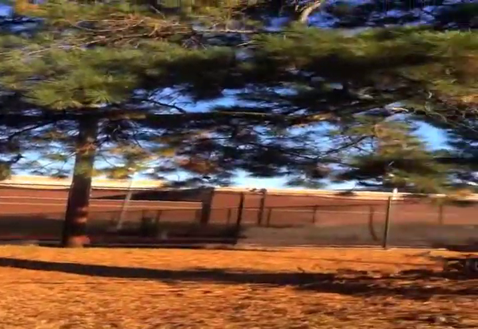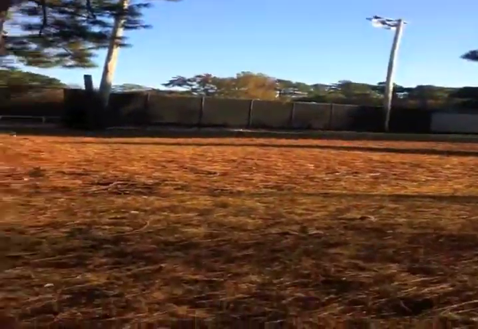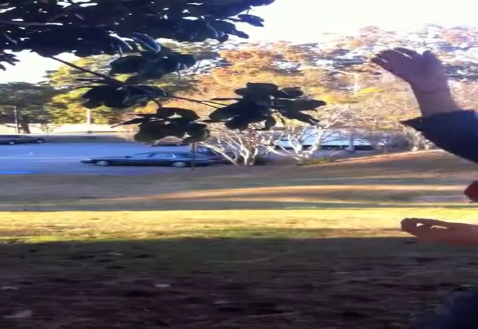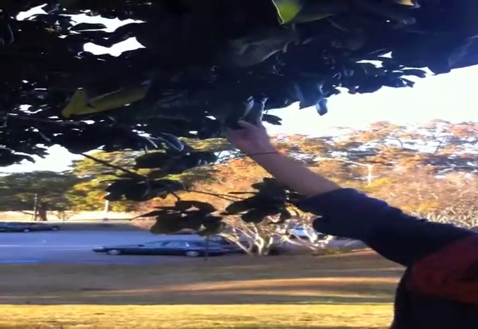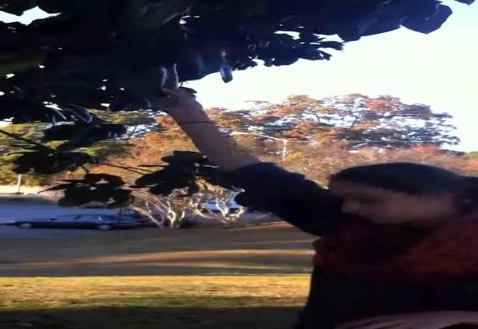And as you can see, so what's the difference between a deciduous and a coniferous tree? One of the main differences is that deciduous leaves are broad and flat, like this, or any type of leaf that's flat.